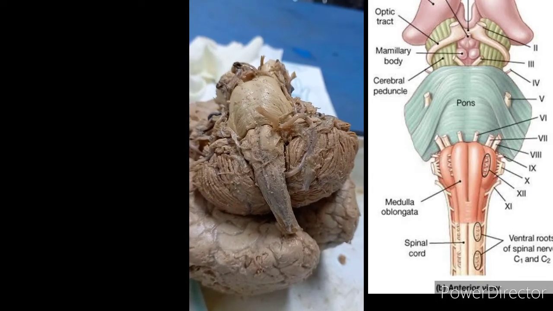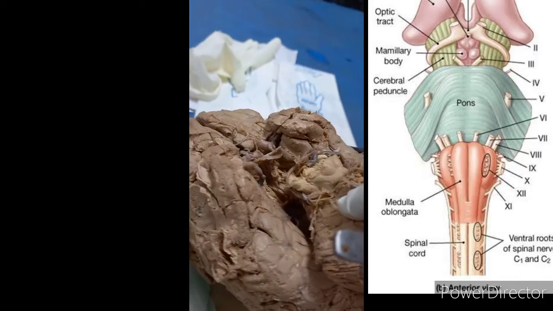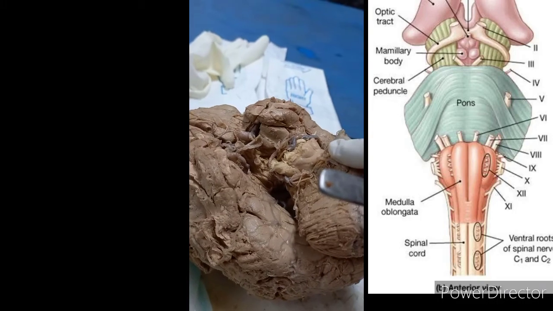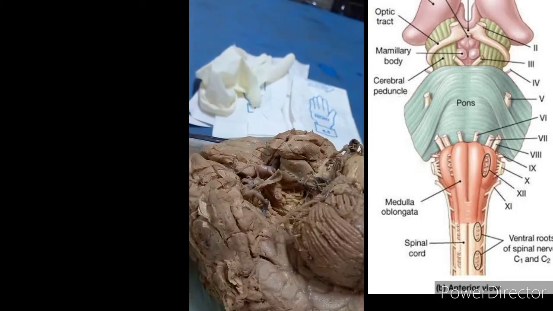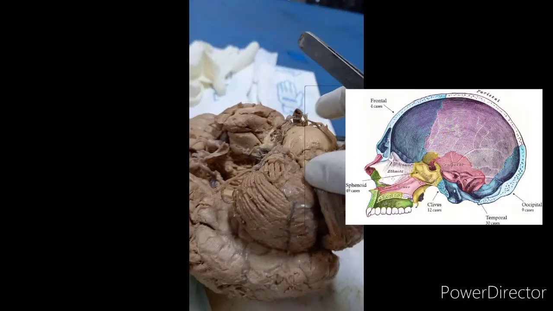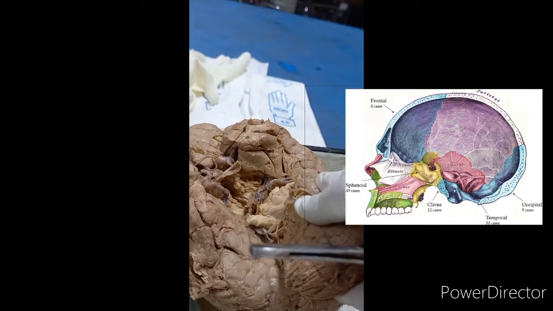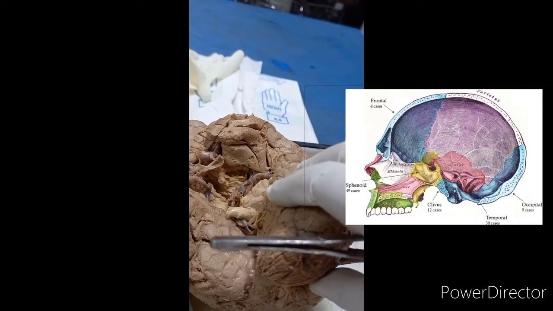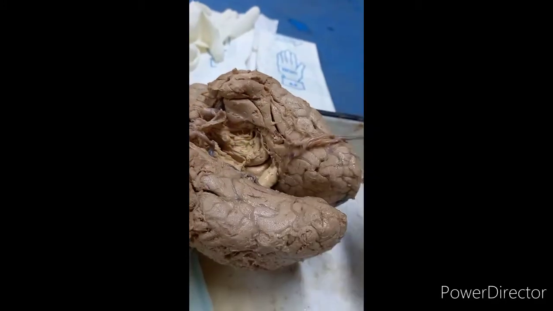And this area is related to the clivus, where the basisphenoid and basiocciput meet. So this basilar part of the pons, this ventral part, is related with the clivus in the intact brain. Clivus means where the basisphenoid and basiocciput meet; that part is known as clivus.